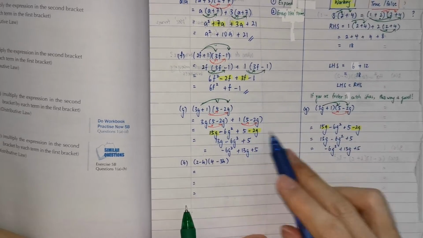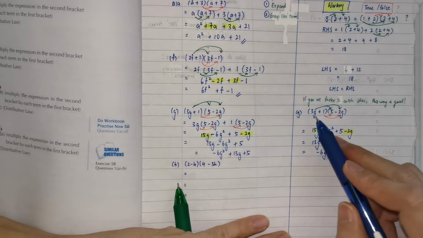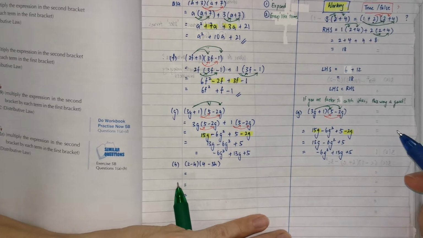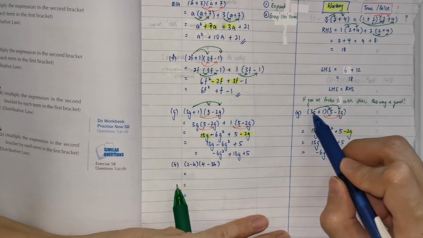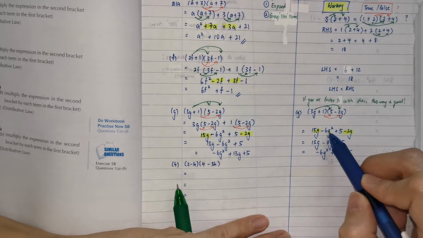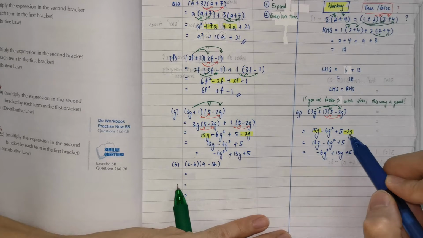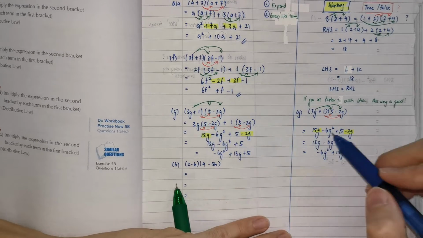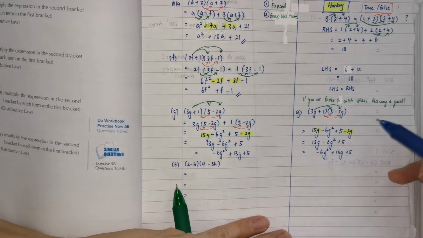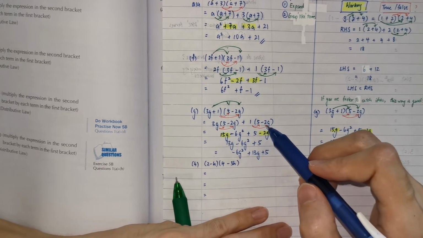Okay, so you realize, right, those steps are the same. It's just that I do the second step mentally. So 3G times 5, I can just write it here. 3G times negative 2G, I can write it here. And 1 times 5, I can write it here. And 1 times negative 2G, I write it here. So in this case, I can save one step. If you are familiar or you're faster to catch the idea, you can do it this way.